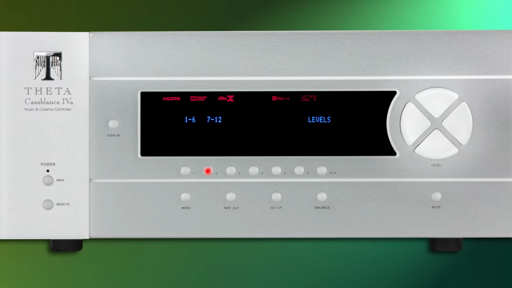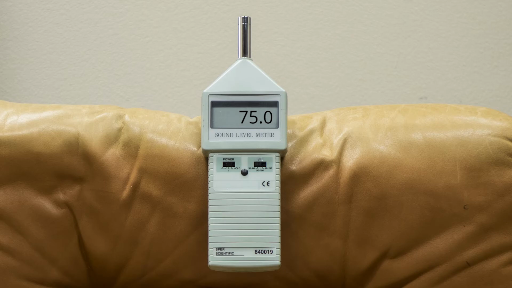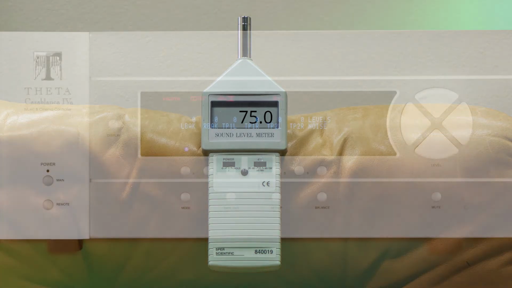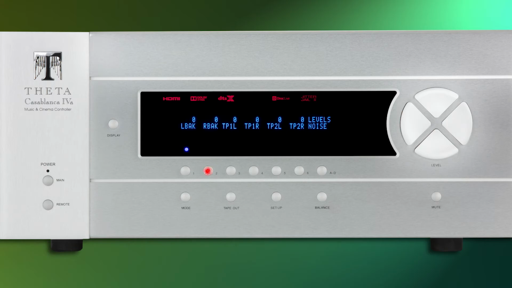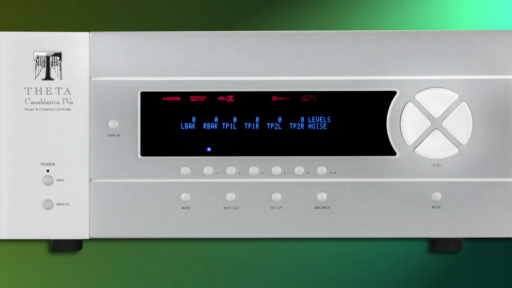Press button 2 to select channels 7 through 12, then press the AD button to turn the noise source on. Press button 1 to select the left back channel. Adjust the left back channel level until the sound pressure meter reads 75 dB. Press button 2 to select the right back channel. Adjust the right back channel level until the sound pressure meter reads 75 dB.